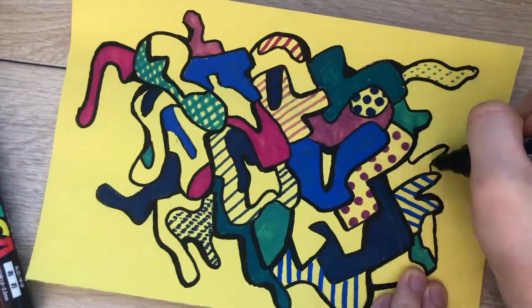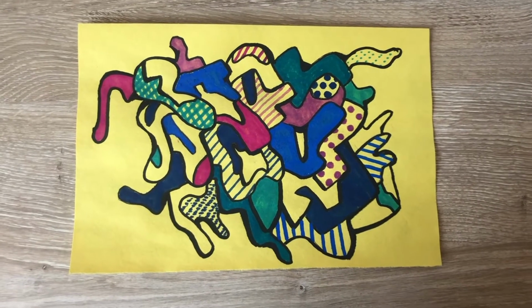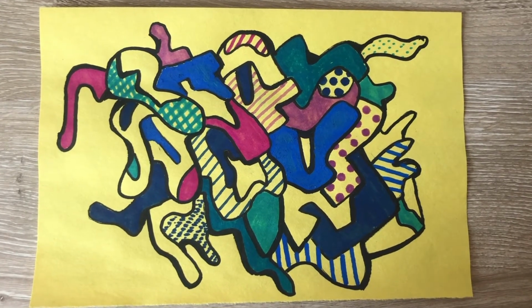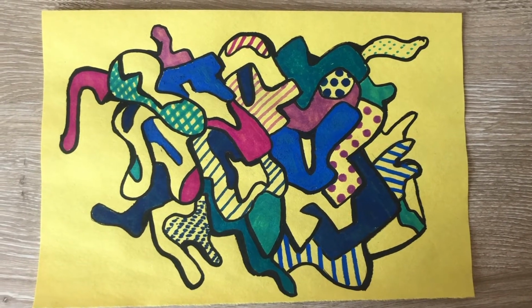I think I am all done. I love these shapes and forms. In some angles, the drawing seems like various 3D patches. I hope you can also create your unique shapes and forms.